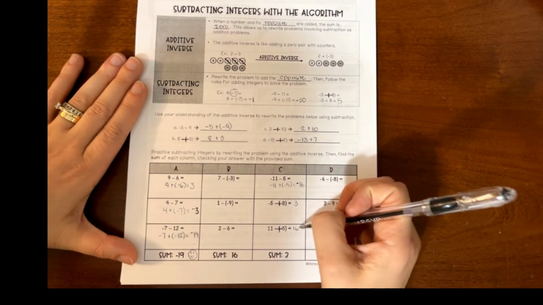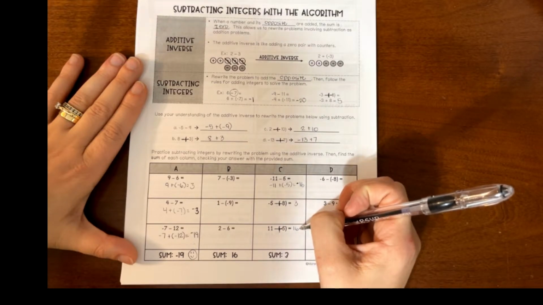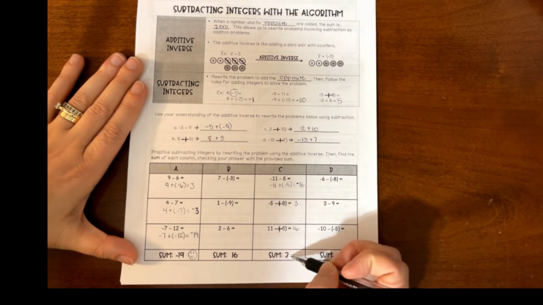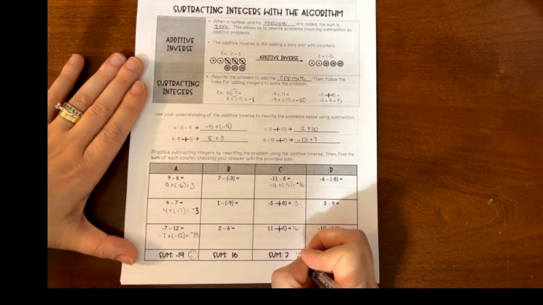So I see right here I have opposites, negative 16 and 16. When I add negative 16 plus 16, I get 0. And 0 plus 3 equals 3. And it told me my sum should equal 3.